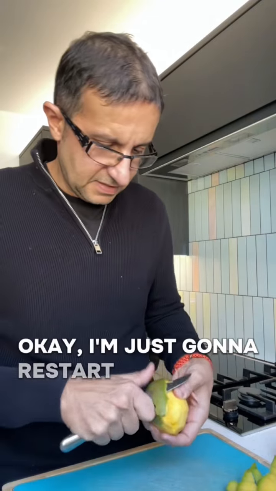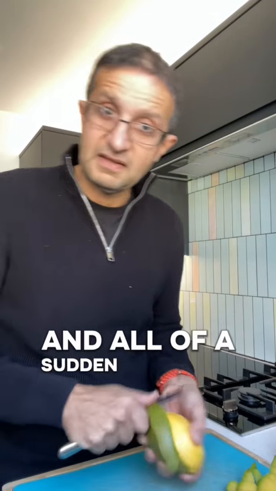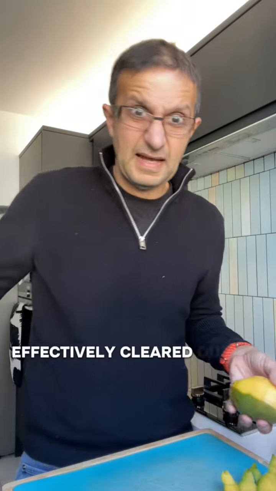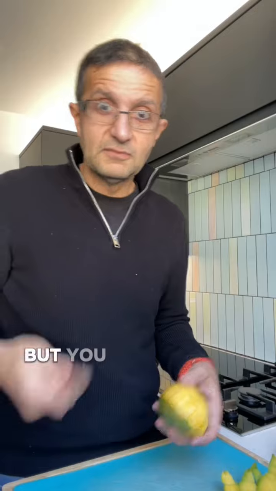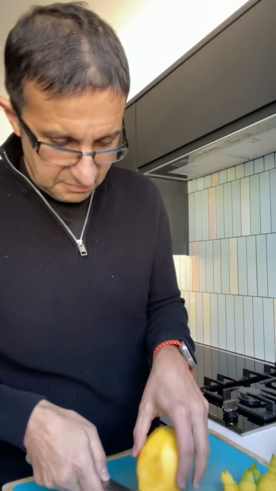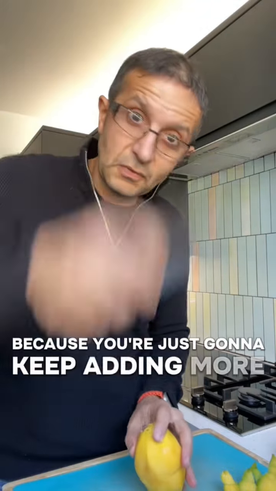Okay, I'm just going to restart this server and see what happens, and all of a sudden things are fine again. I've effectively cleared out the whole memory. It's like getting a whole brand new sticky board. But you haven't fixed the issue, because you're just going to keep adding more sticky notes.